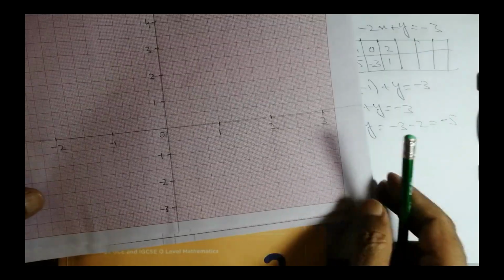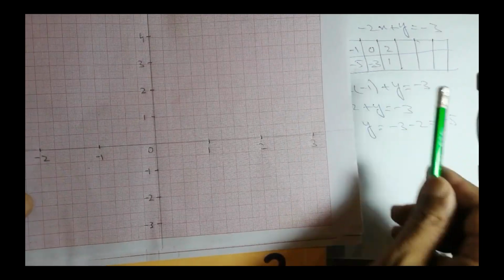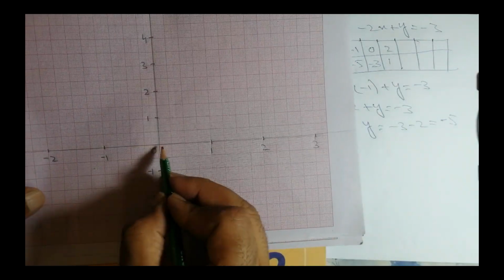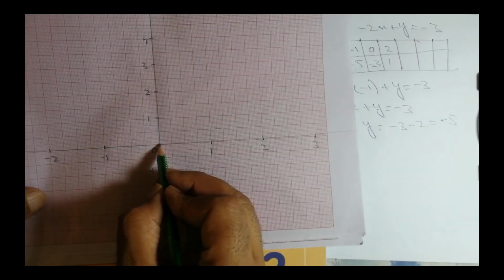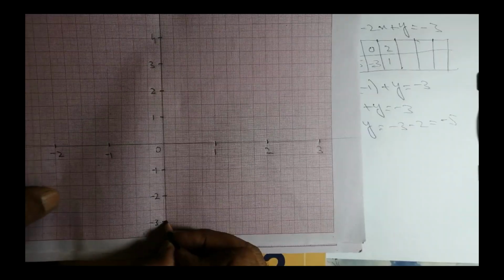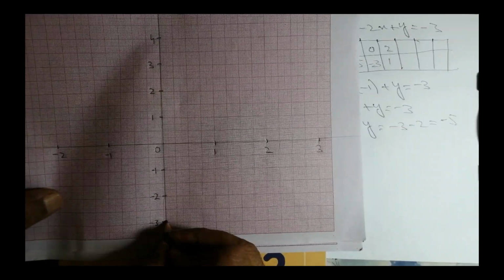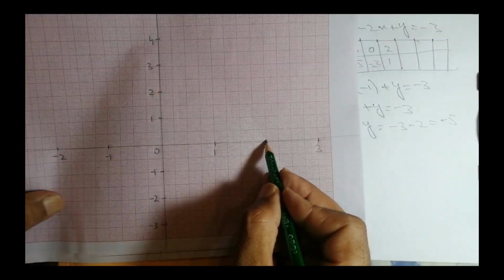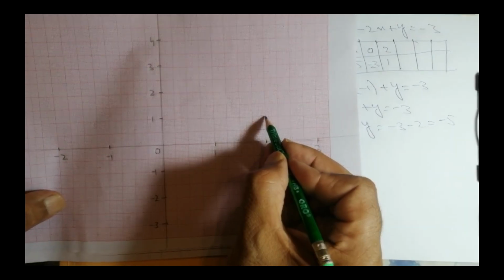Now we need to plot the point 0, minus 3. This 0 and minus 3 is this one, the first point, and the second point is 2 and 1, this one.